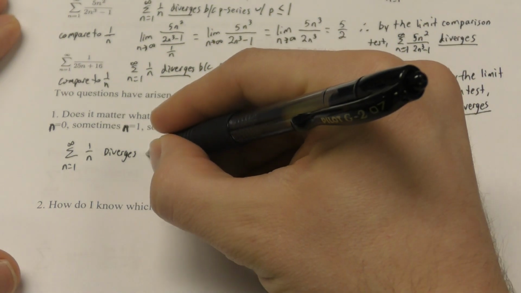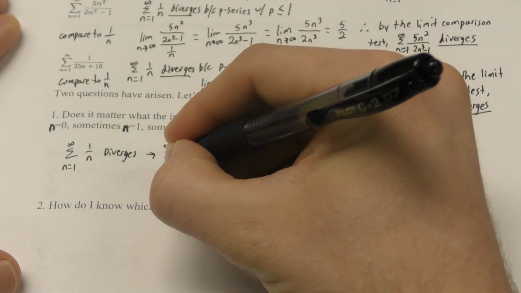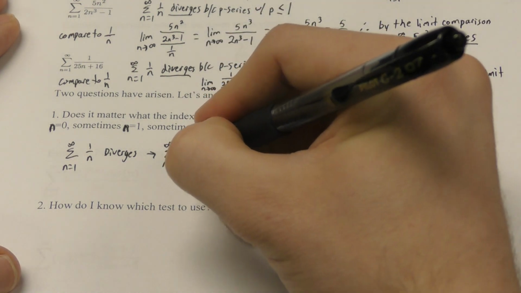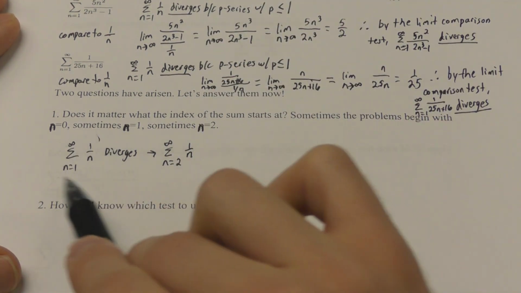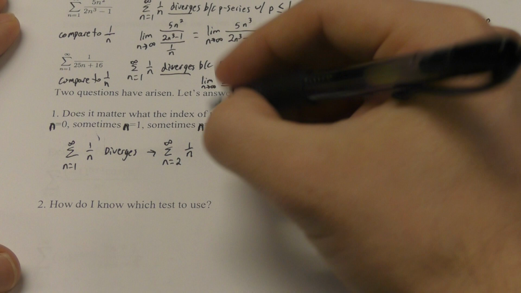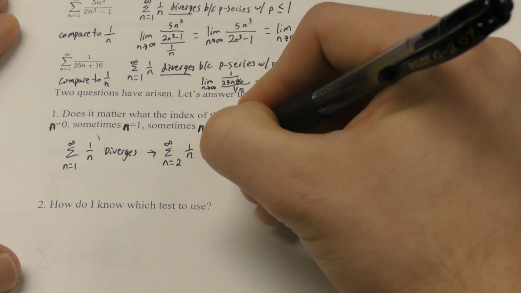Well, if I started that sum at n equals 2 and tried the same thing, essentially I'm saying, hey, let me take an infinite thing and chop off the first term. Well, chopping off the first term doesn't change the fact that this thing will be infinite and diverge.